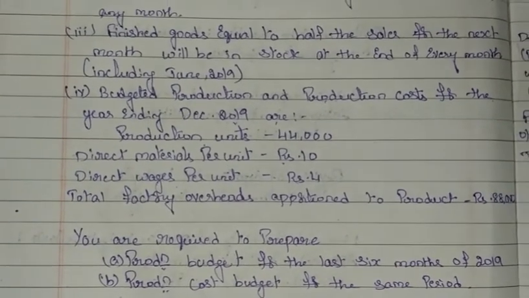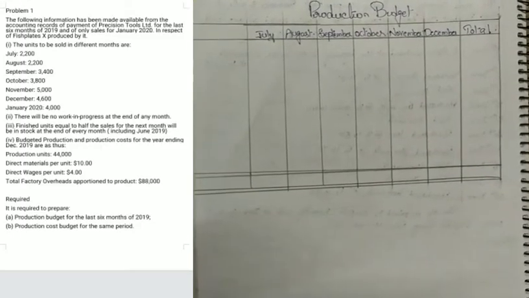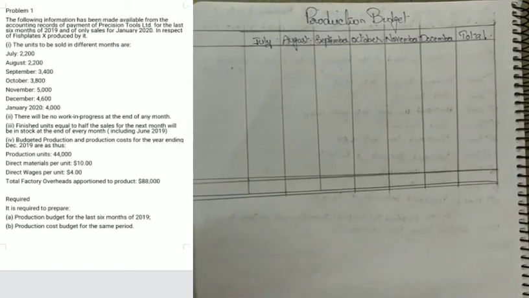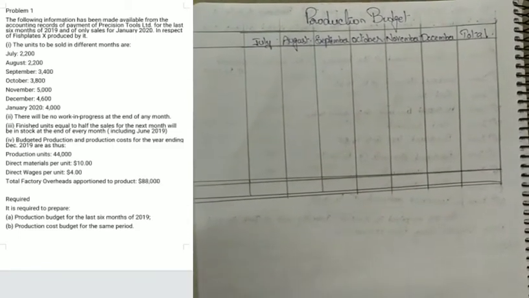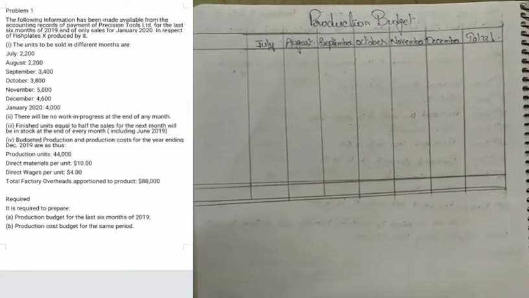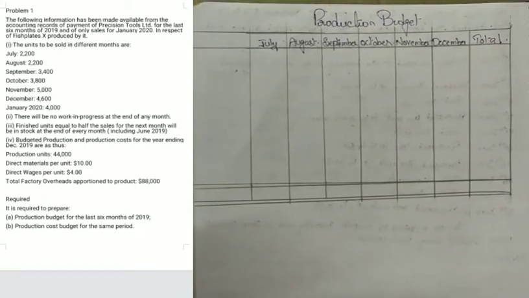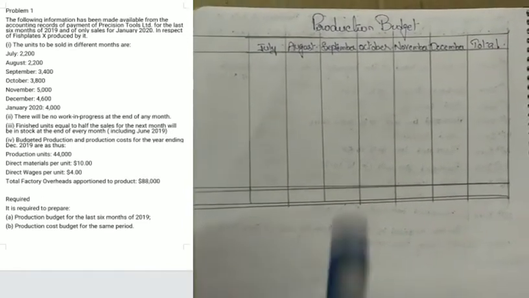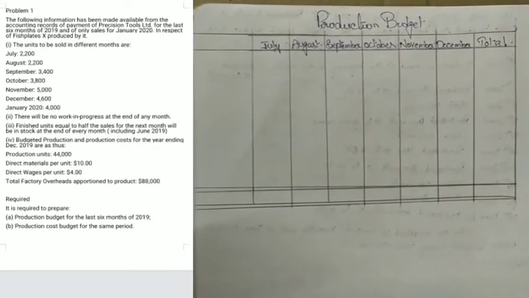So let us see how to prepare the production budget with this information. First we will see how to prepare the production budget. With the given information we have to prepare the production budget. For preparing the production budget, the first and foremost thing you require is estimated sales. Here they are asking you to prepare the production budget for the last 6 months, that is from July to December.